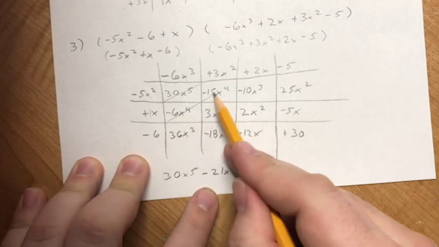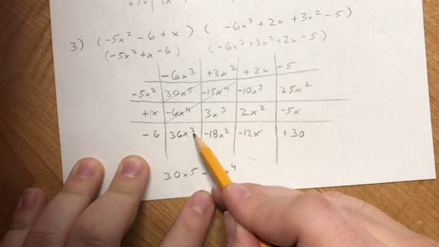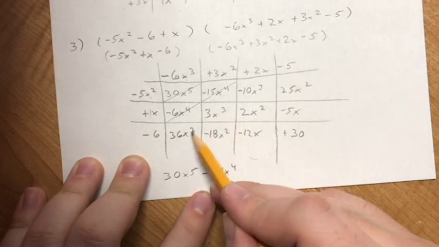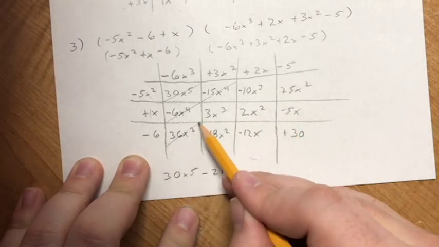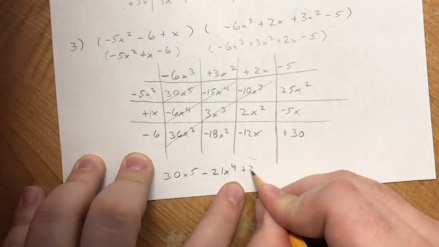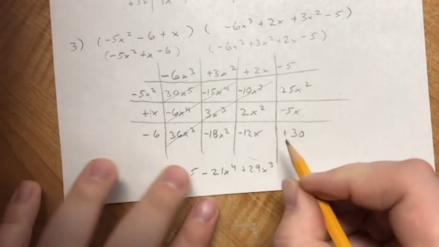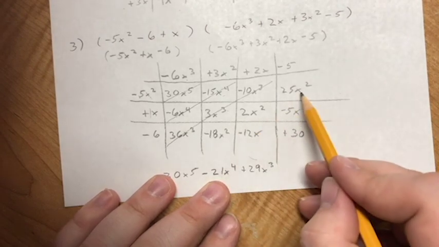So I've done those two. Now we got a big one here. I have a 36x to the 3rd, a 3x to the 3rd, and a negative 10. Well, 36 and 3 make 39. Minus 10 gives me a plus 29x to the 3rd. Let's combine the next one. I have a negative 18 plus 2 and 25.